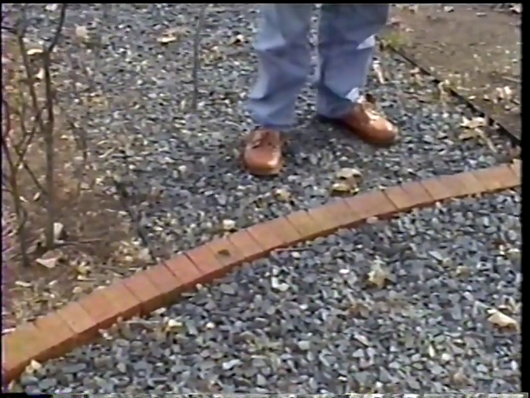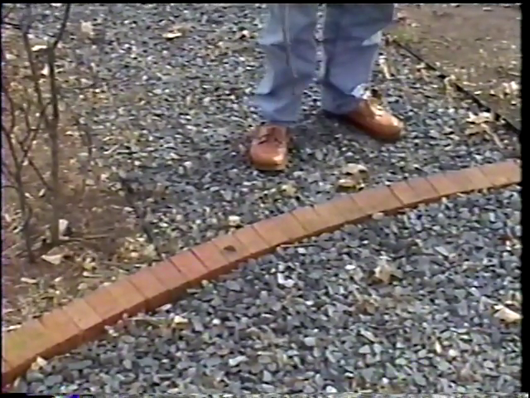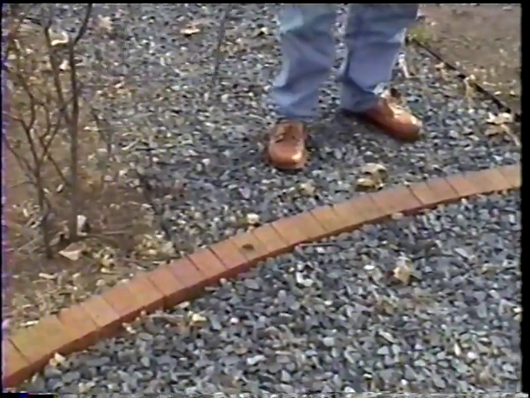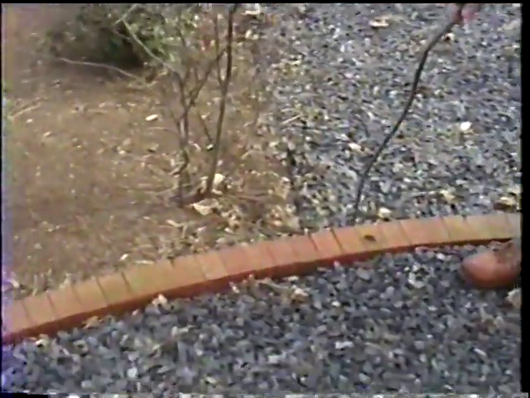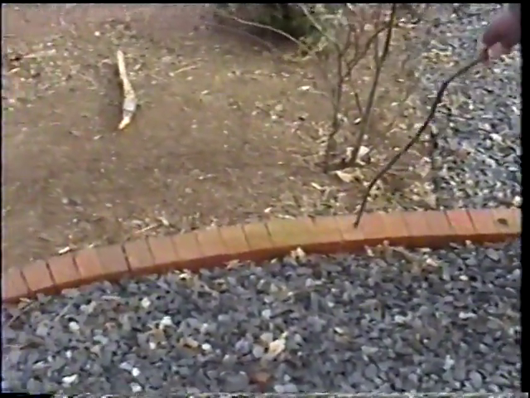And we're going to be in the 12th plot along the edge today. So we'll start counting like this. 1, 2, 3, 4, 5, 6, 7.